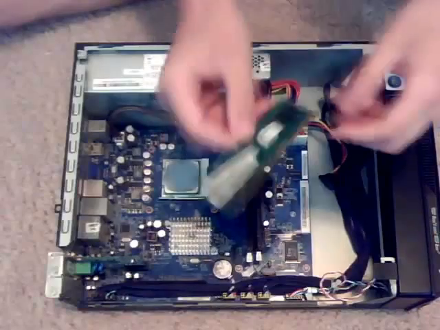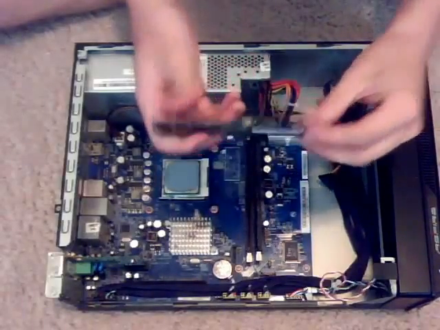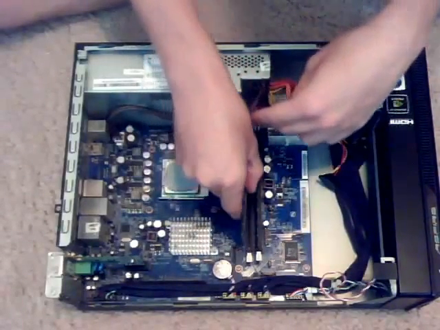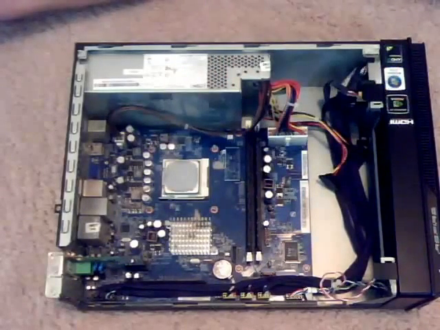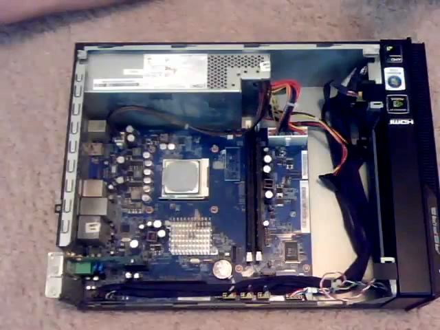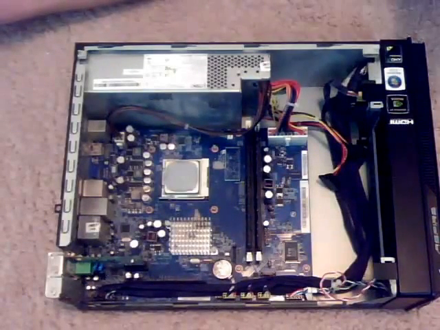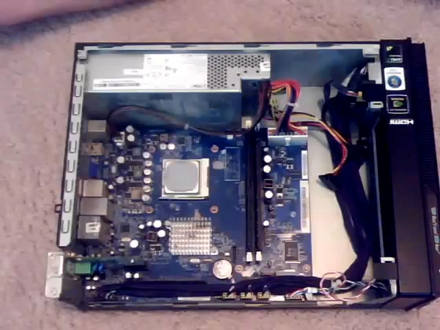This right here is called RAM, or Random Access Memory, and what it does is it supplies the CPU with the data from the hard drive required to run different programs.